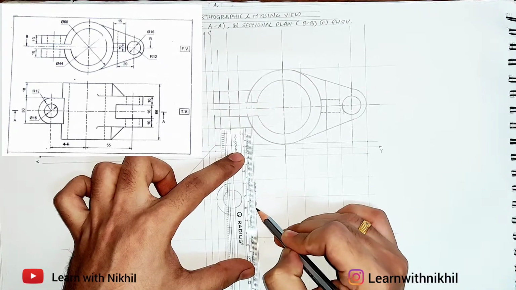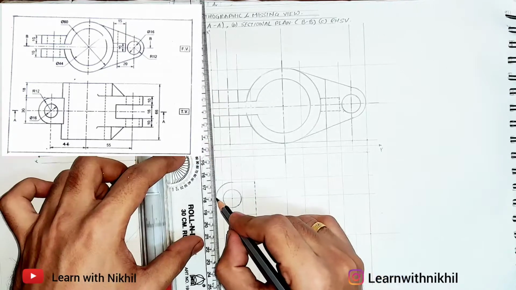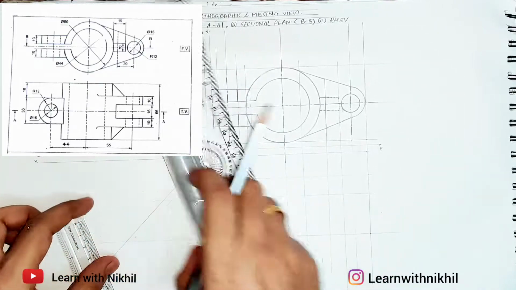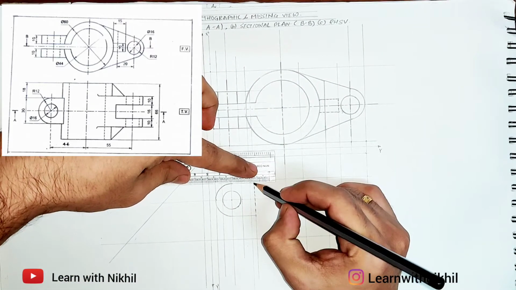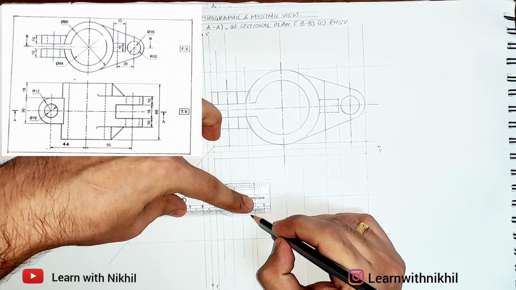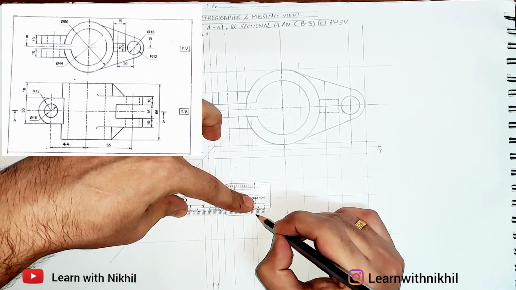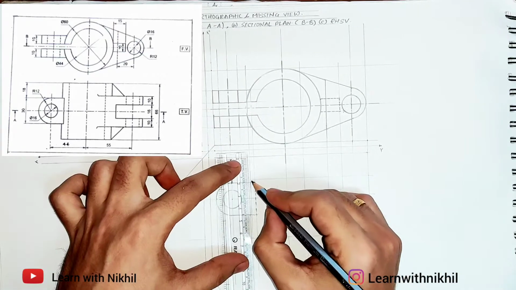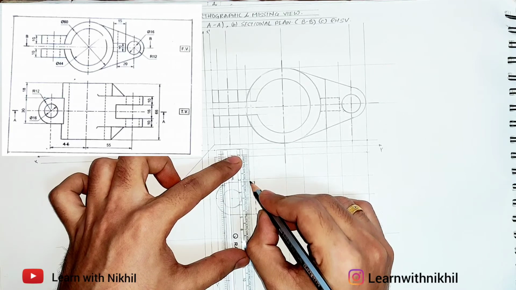Now this part will be hidden, as after the section this part goes behind. Take these parallel lines downward, extend this, make this dark. Till here it will be dark, and after this goes behind, so this is also dotted. This part is after the section part.